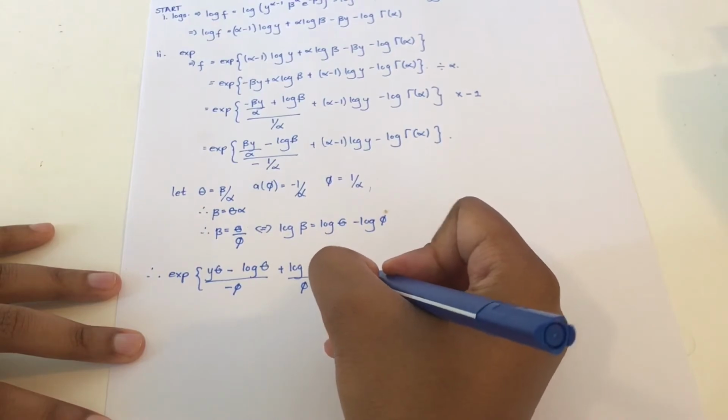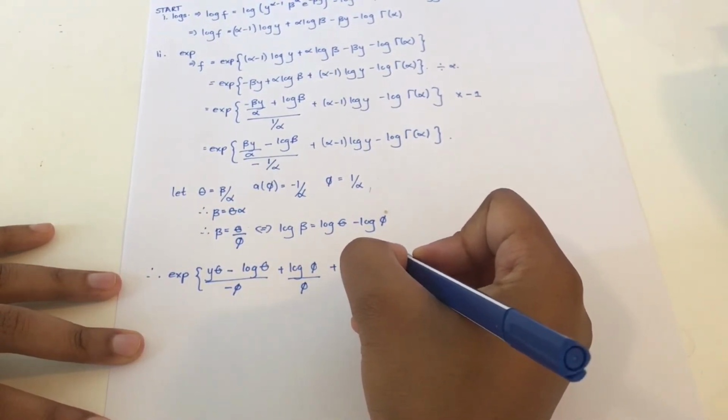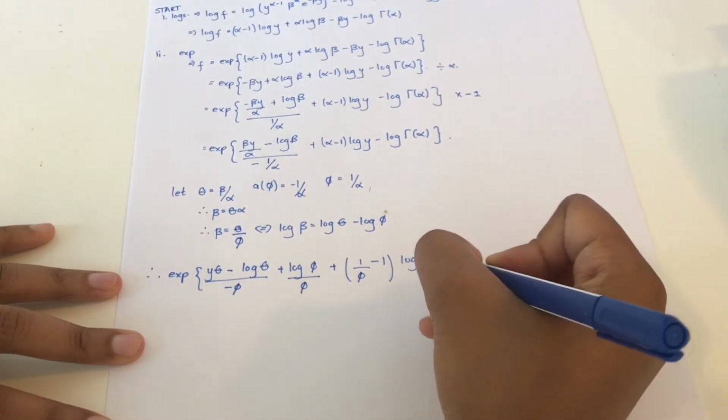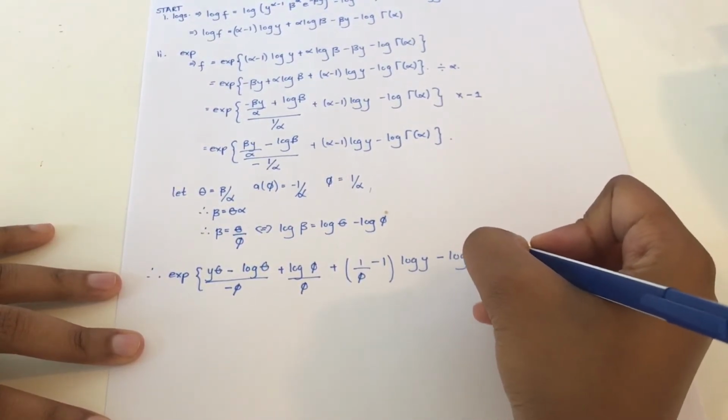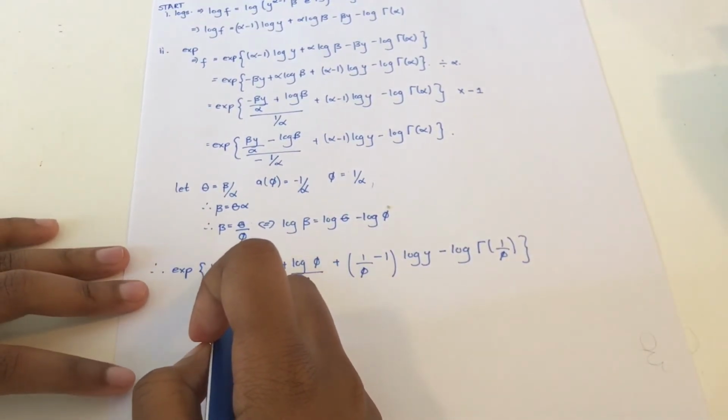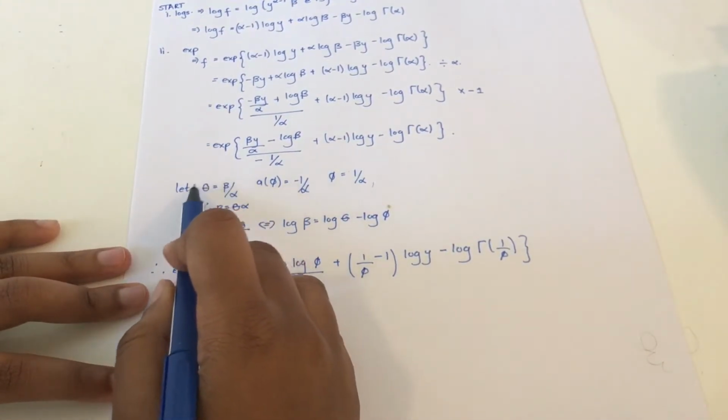And then we can rearrange that other part and get 1 over phi minus 1 log y minus log gamma function of 1 over phi. So I would encourage you to pause the video and really understand what's happening.